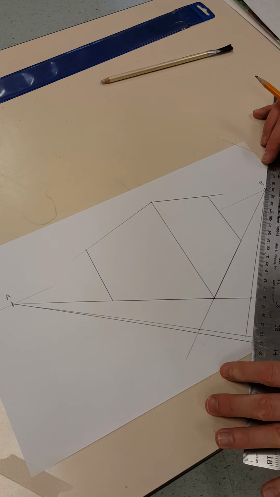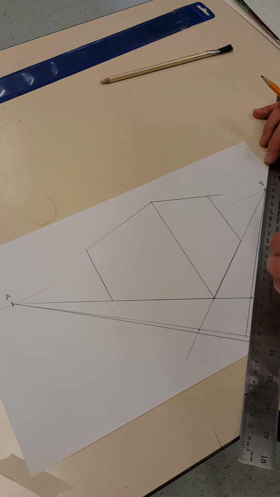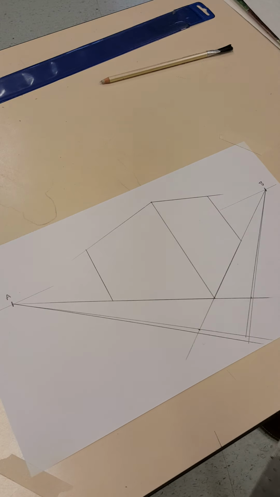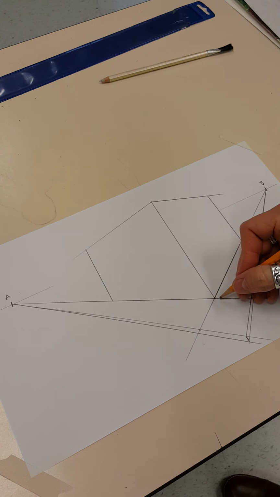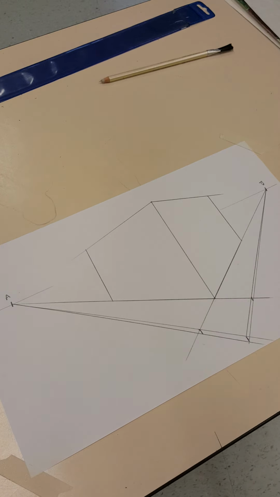And here, I'm just going to eyeball the distance away from, and I'm going to say this one needs to be closer because the angle is a little more severe. I'm going to draw where they meet, and then I'm going to draw from corner down like so, and there's my first corner. Now where this line comes across, I'm going to make a vertical line here and a vertical line there. So that's my first block.